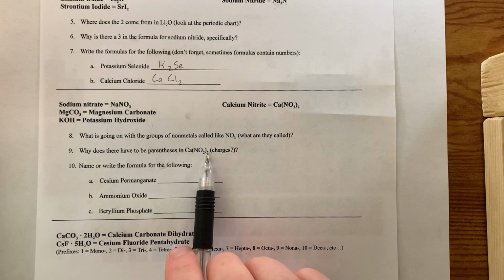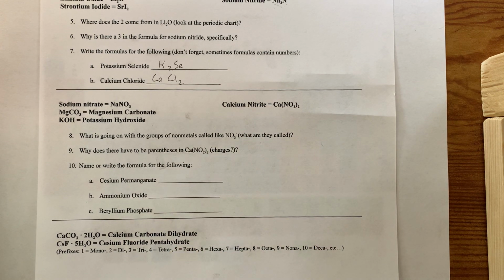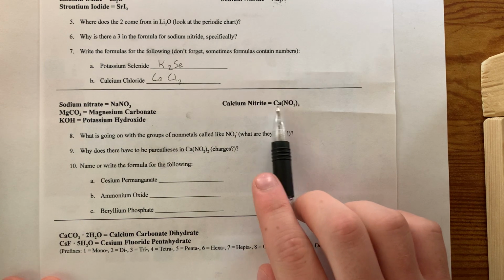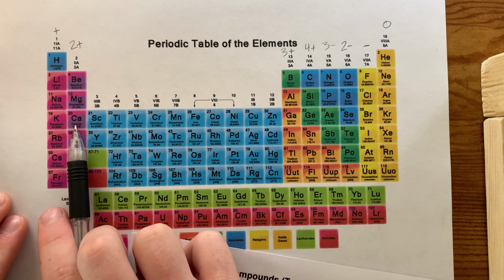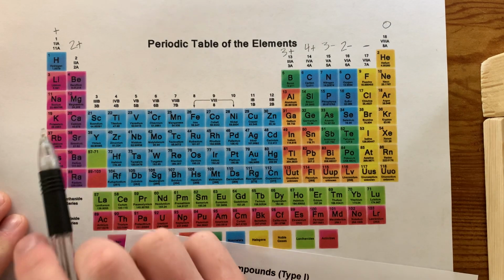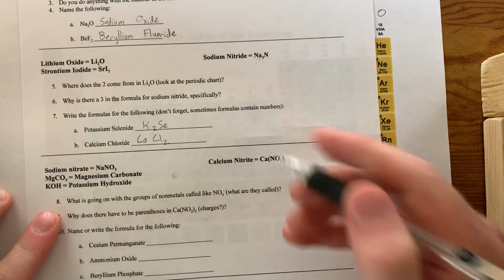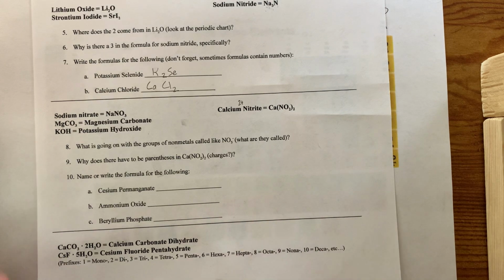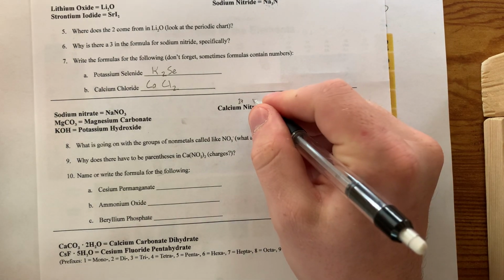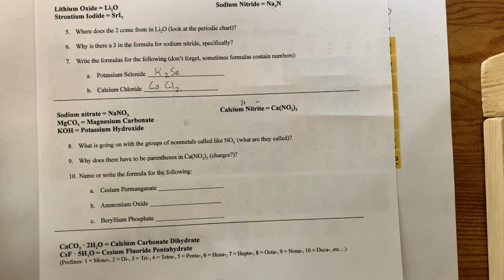These parentheses, if we look at balancing the charges, let's look at this calcium nitrite. Calcium, if we look at our periodic table, is over here in our 2+ category. So calcium is a 2+, and nitrite, if you remember from our polyatomic ions, nitrite is a 1-, so we just write a minus.